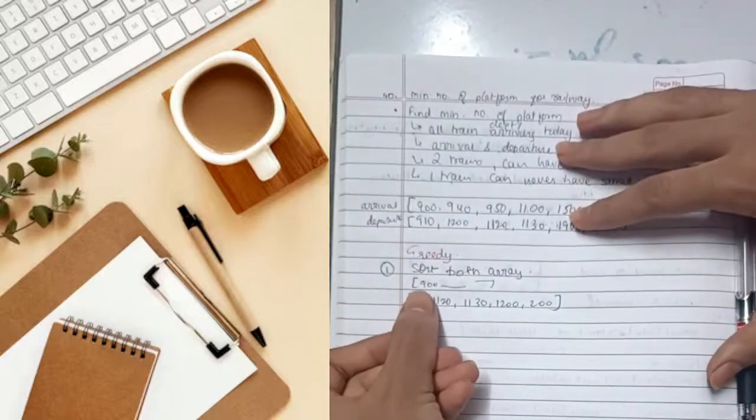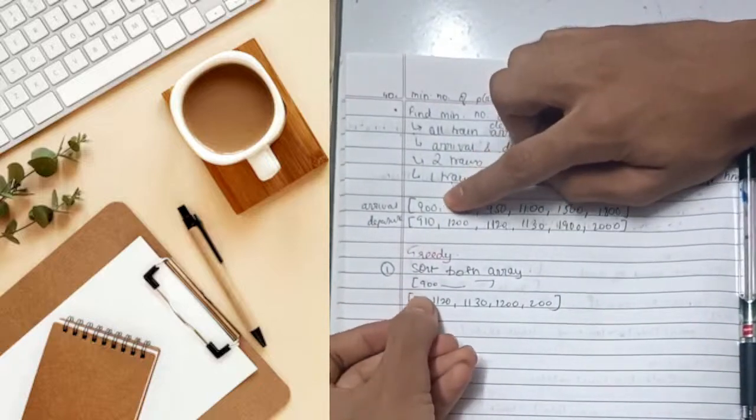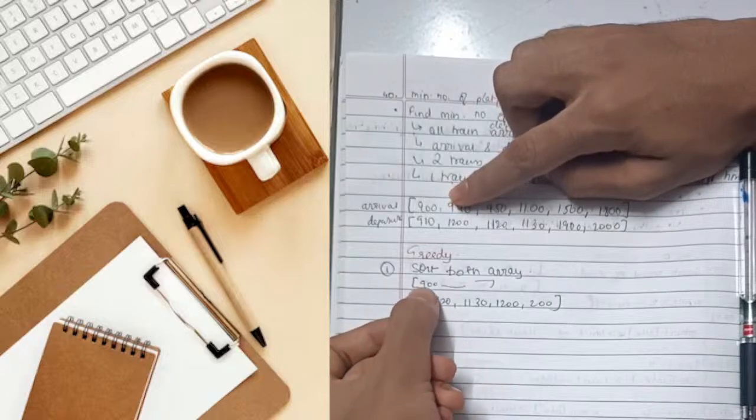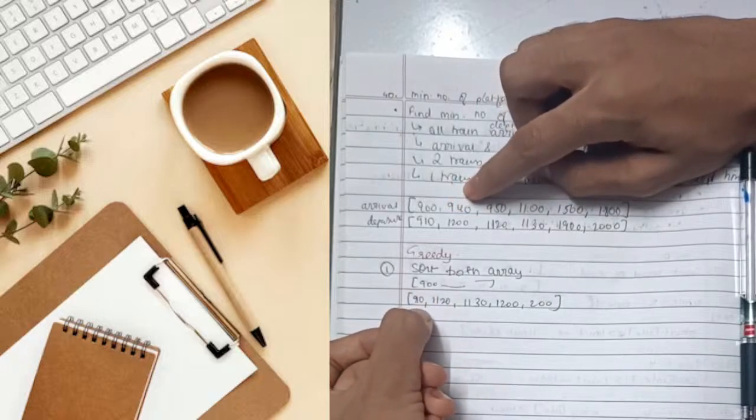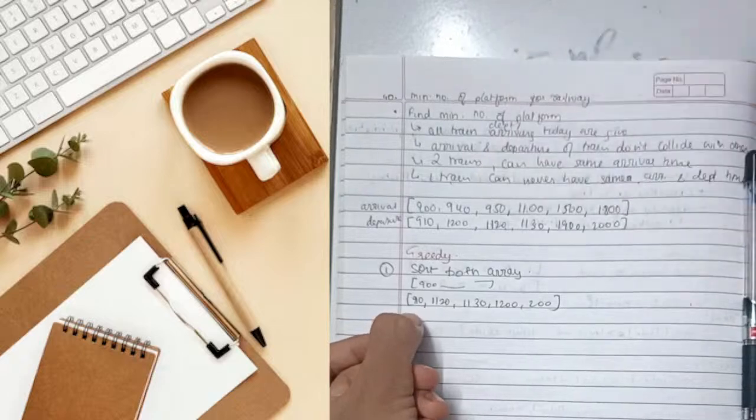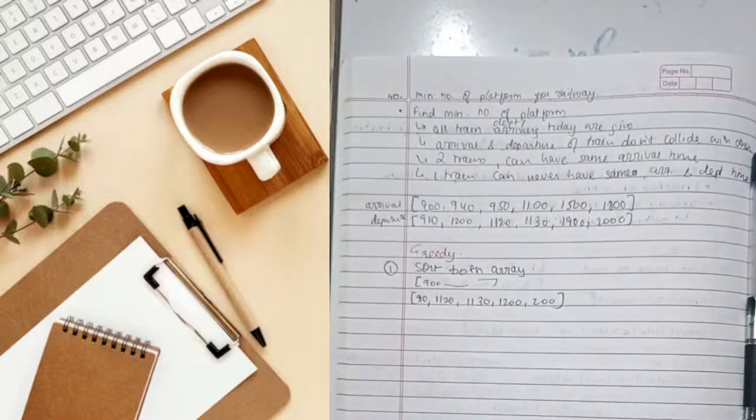At first, we can allocate the 900 train, which will be occupied till 910.